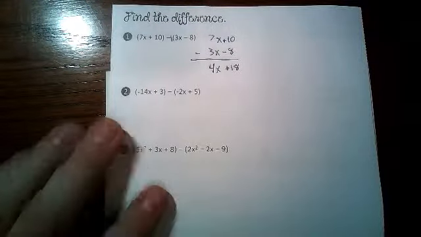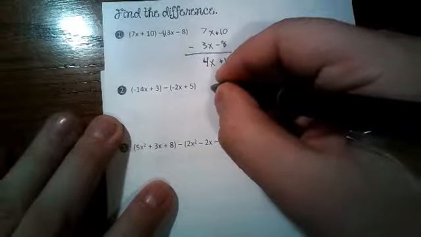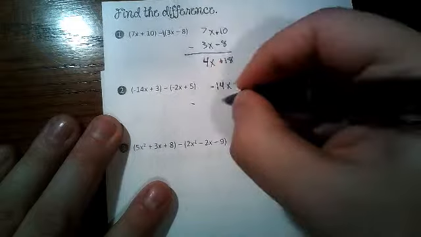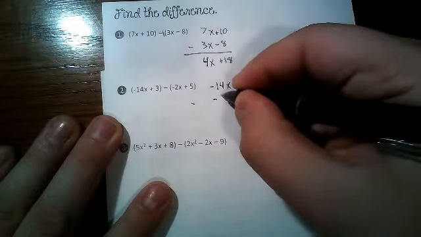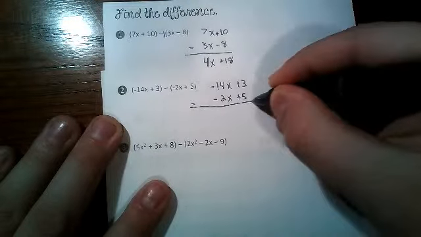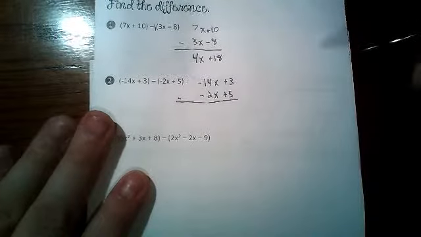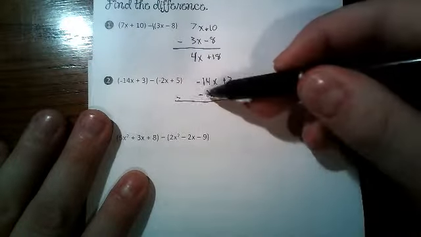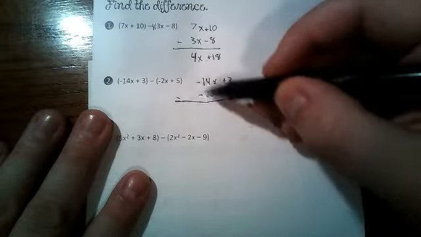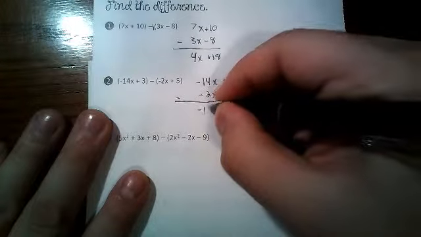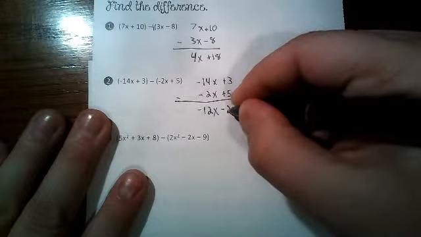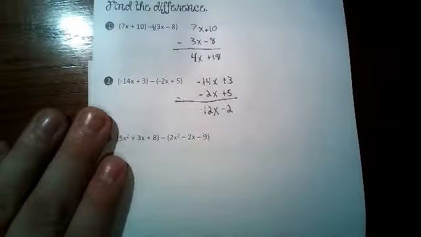Number 2, I would do the same way. -14x plus 3, and I'm subtracting -2x plus 5. So -14x minus -2x. So it's like I have -14x's and I'm taking away 2 of those negatives. I get -12x. 3 minus 5 is -2. So that would be -12x minus 2.